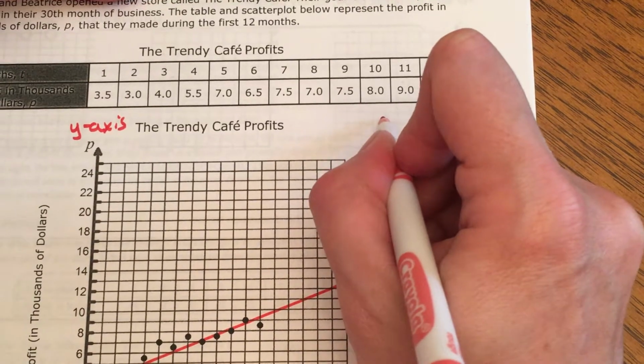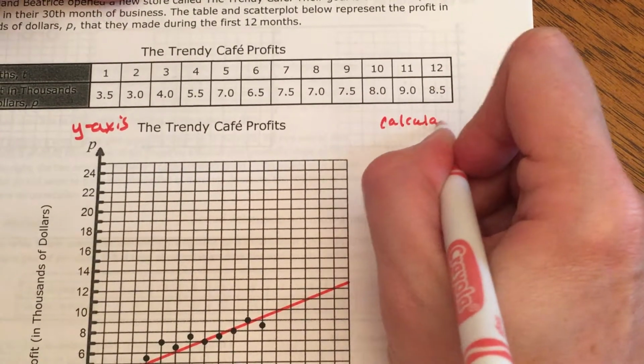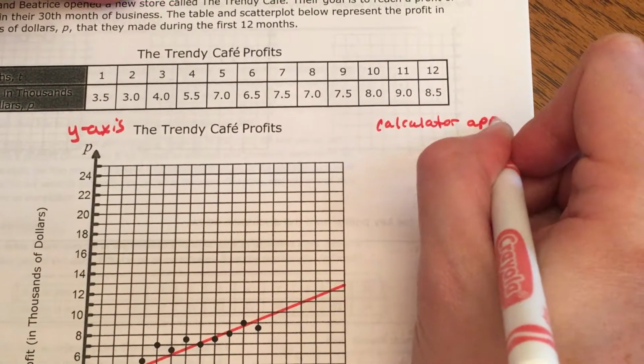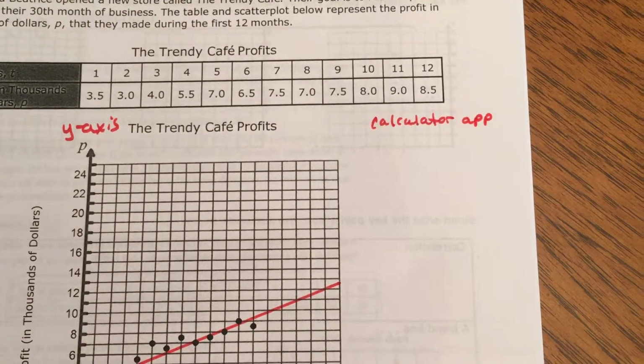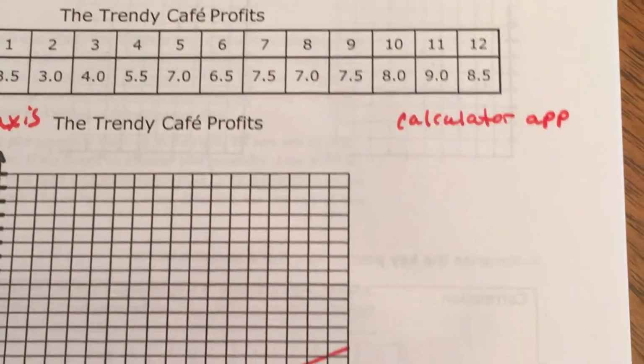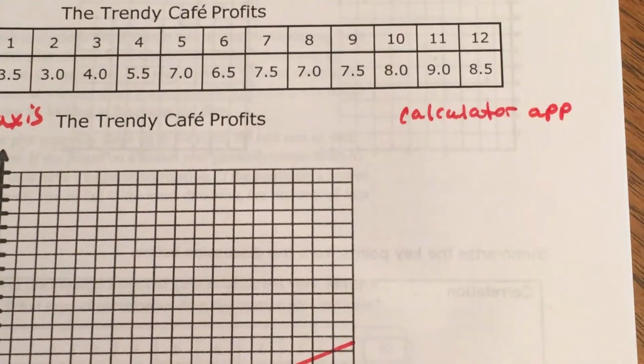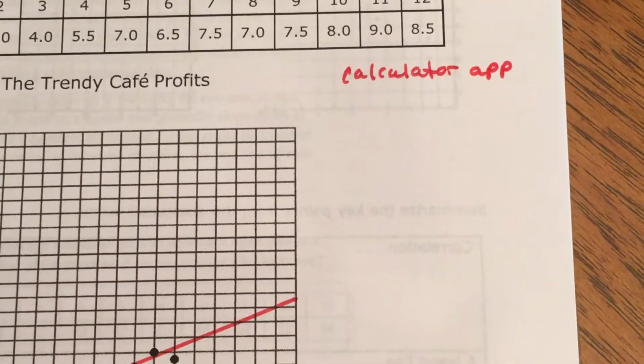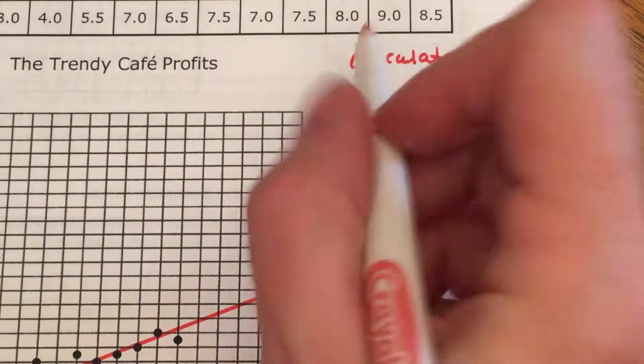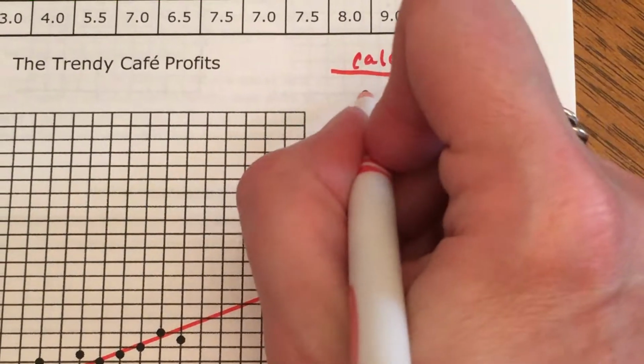On a calculator app, on your calculator, so not on a graph, you're going to be looking straight on the calculator app like you were punching numbers, which you will be. You will push menu.